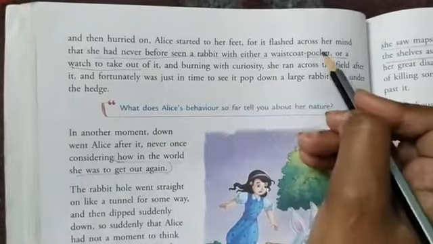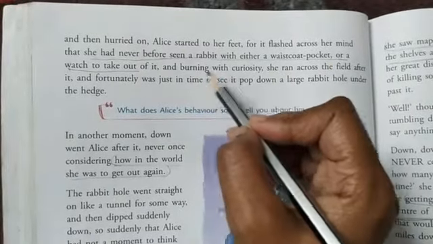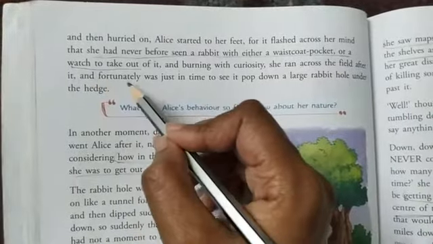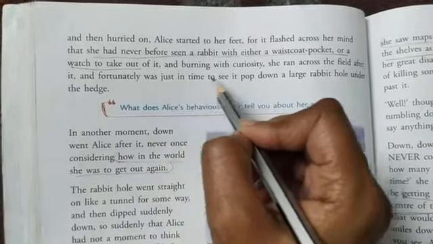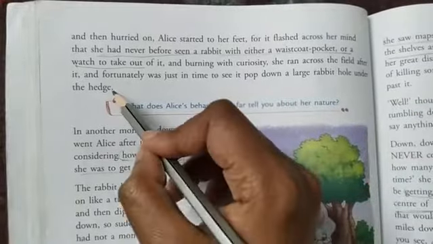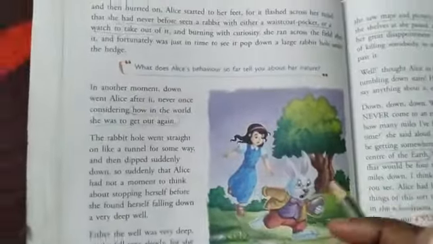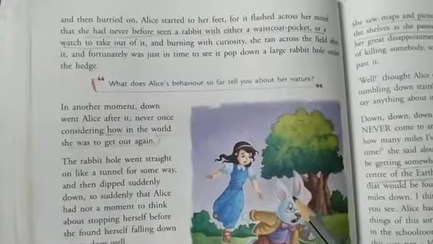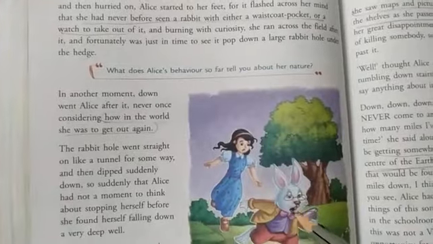So she followed the rabbit, and burning with curiosity, she ran across the field after it, and fortunately was just in time to see it pop down a large rabbit hole under the hedge. So she followed the rabbit, and as she saw the rabbit, it popped down into a hole.